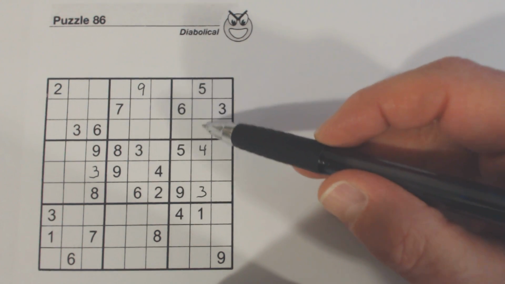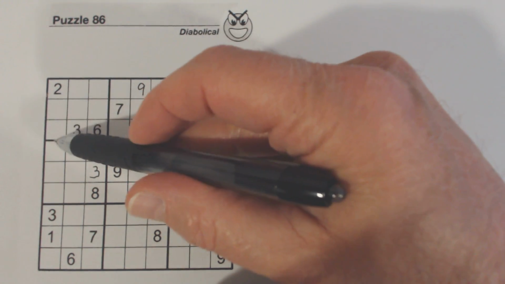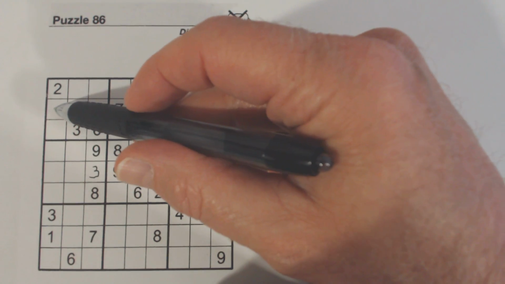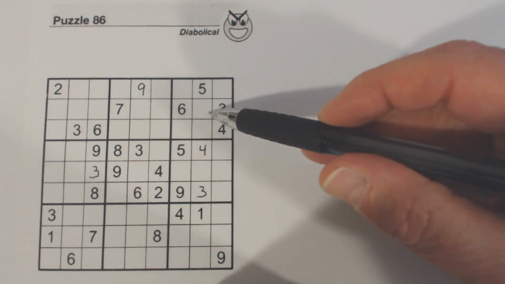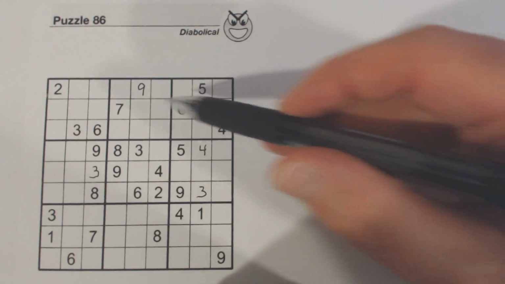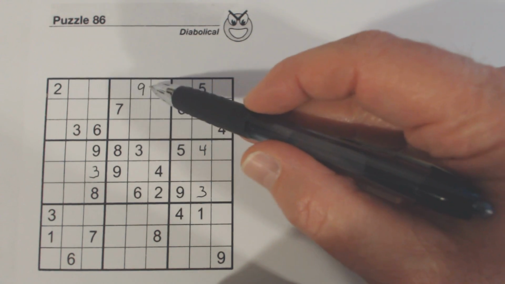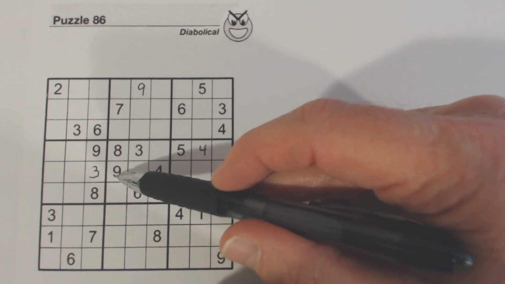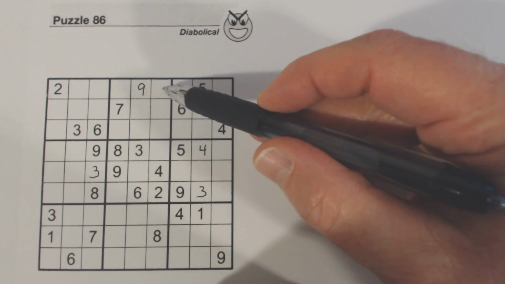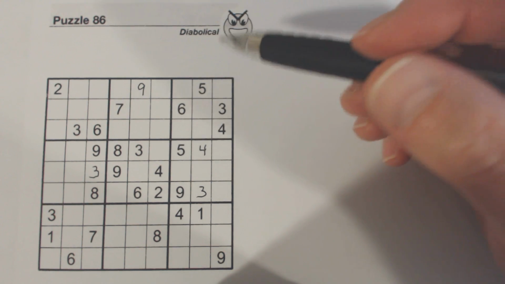And if we use double row elimination here, that covers these two rows for these two boxes for 9s, and we've got the middle box here where a 9 could be either here or here. We've got a 9 there already, so a 9 could be either here or here.